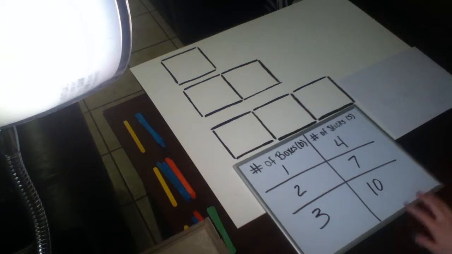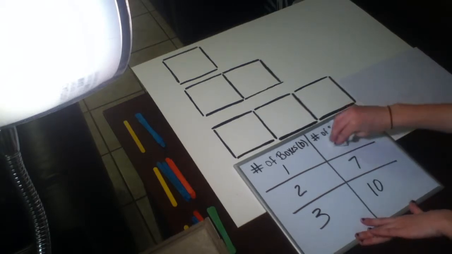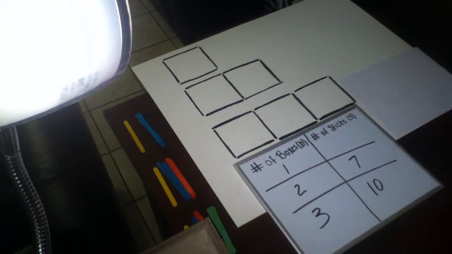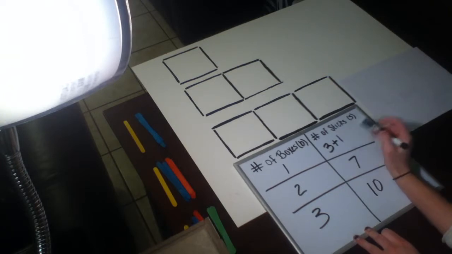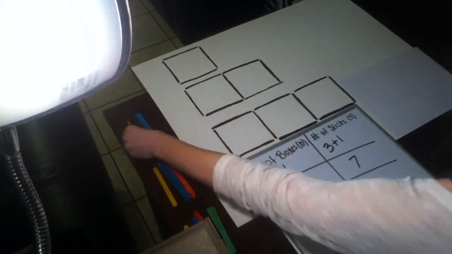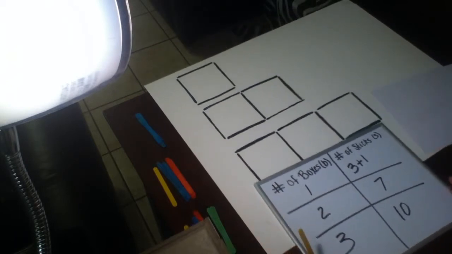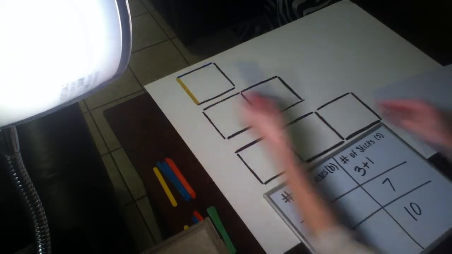First thing I'm going to do is write the numbers 4, 7, and 10 in a very different way. I'm going to write the number 4 as 3 plus 1. Now you may ask me why I'm doing it as 3 plus 1. Well, let's look at the first diagram. We see that there is 1 that's always there, and then there's 3 around it.